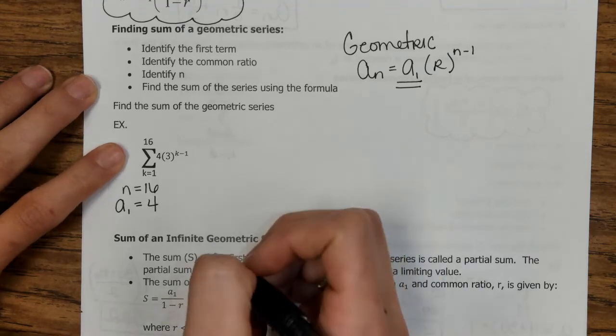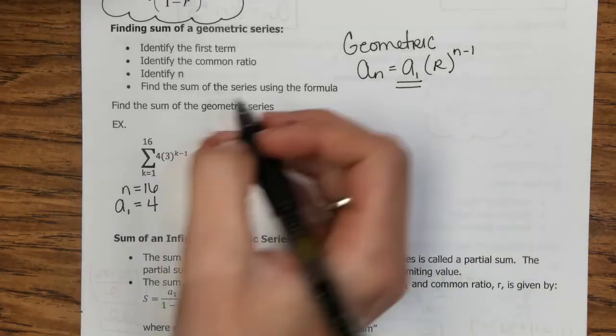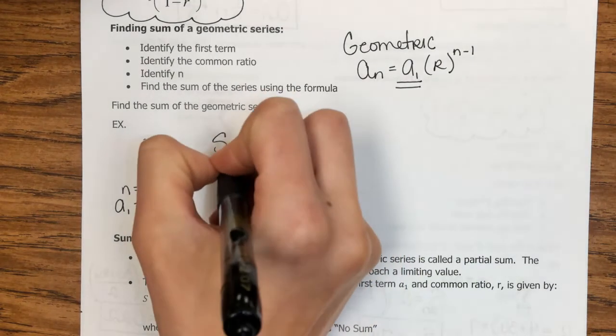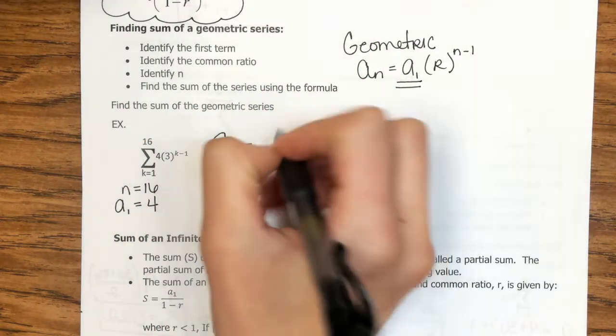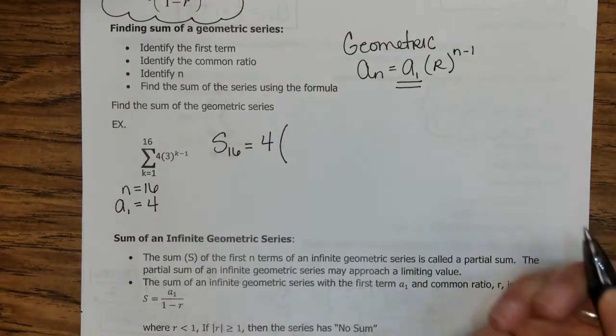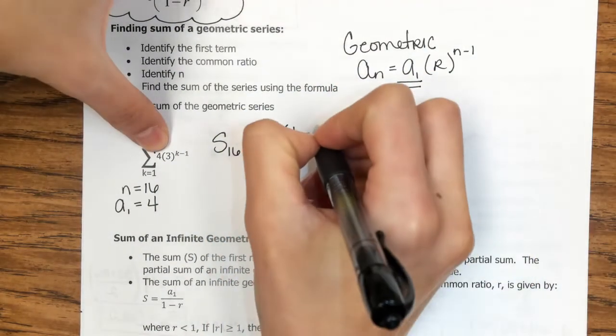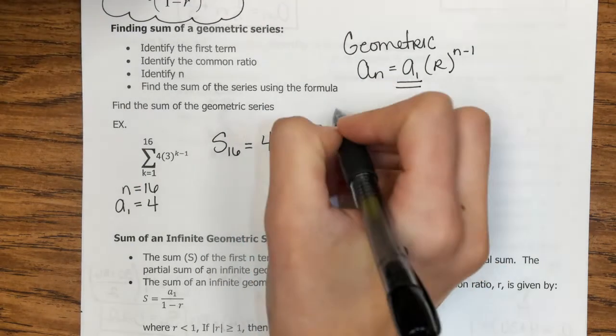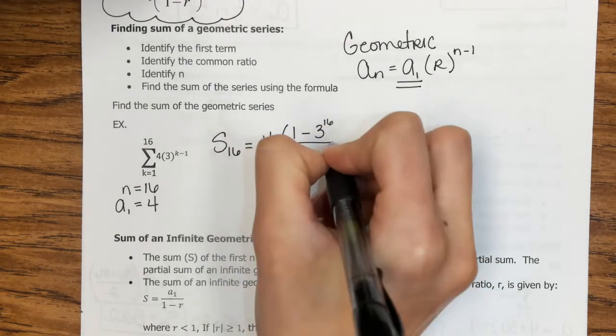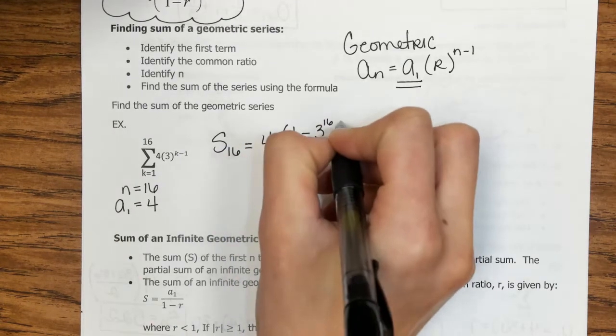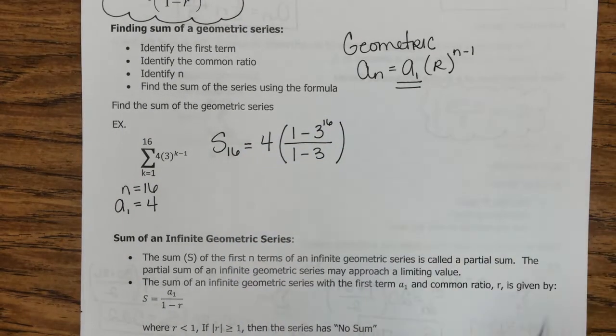Okay? So if I'm plugging it into my formula, I've got S16 is equal to 4 parentheses 1 minus my r, which is 3 to the 16th power, over 1 minus 3. Type that in your calculator exactly as you see it. You can do it all.